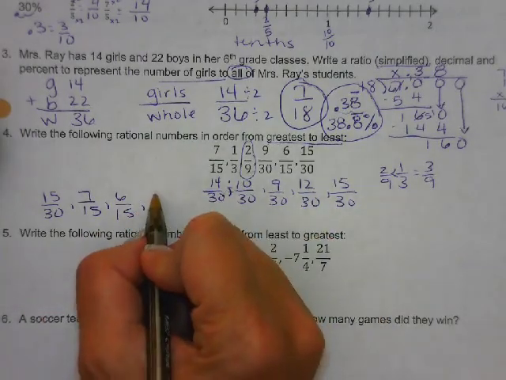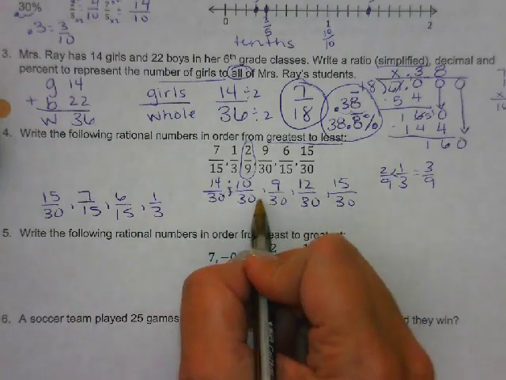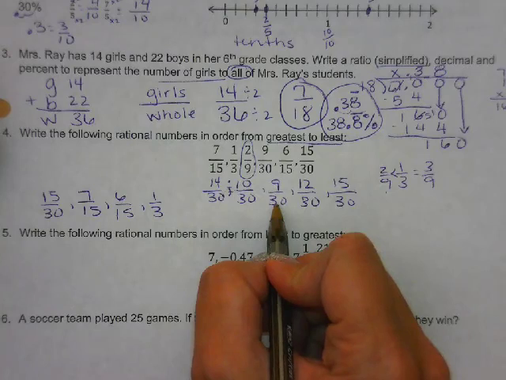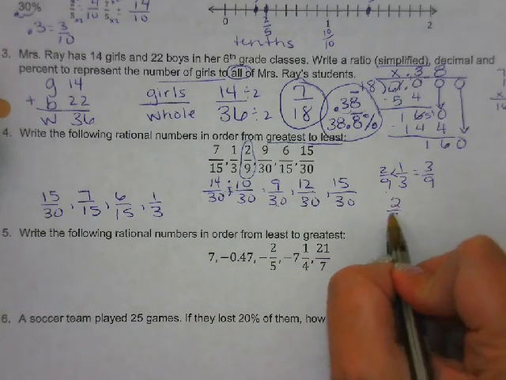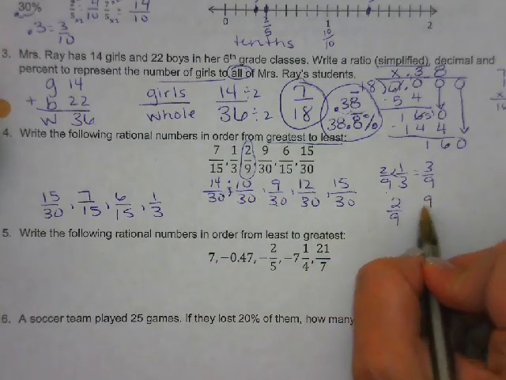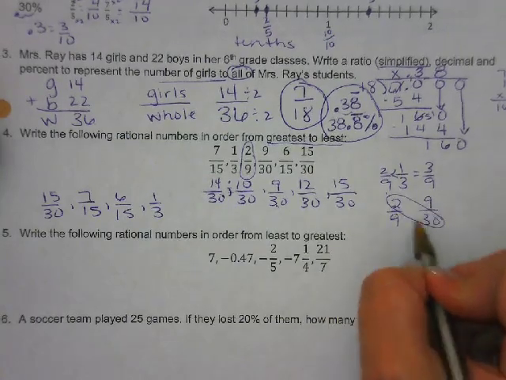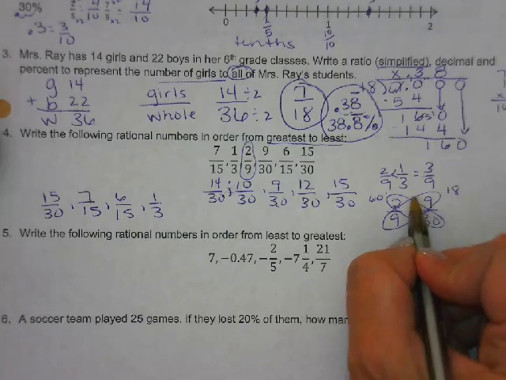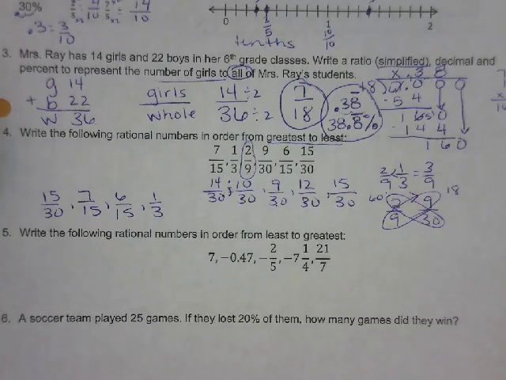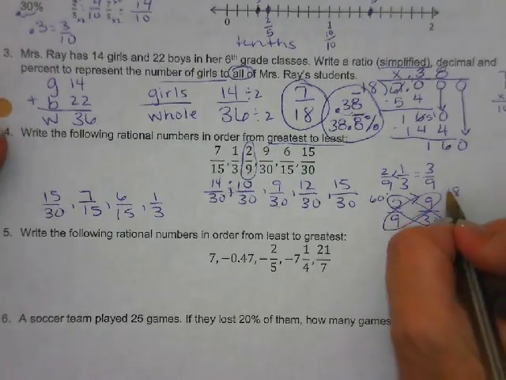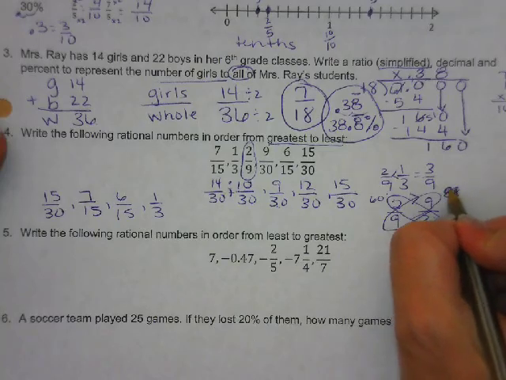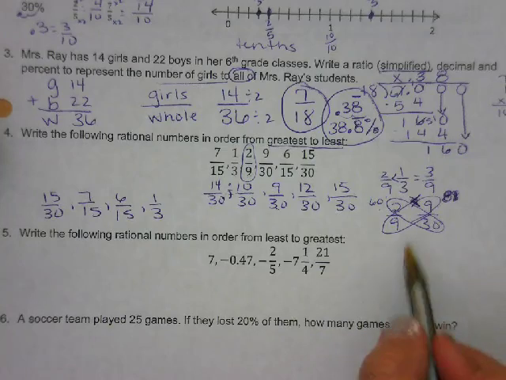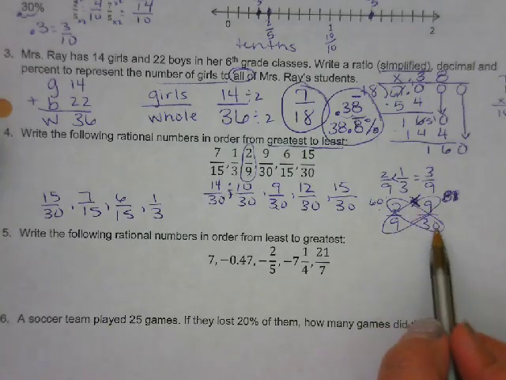10 is 1/3. All right, now I need to be careful because I know my 2/9 is in here somewhere. If I want to know if 2/9 is greater than 9/30, we can do our butterfly, 18 and 60. I can see that 2/9 is greater. I'm sorry, this is 81. I apologize. 81, so less than. 60 is less than 81, so 2/9 is less than 9/30.